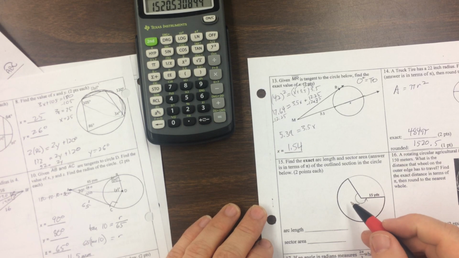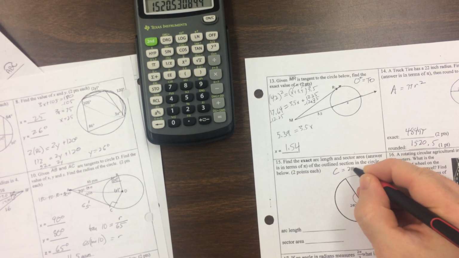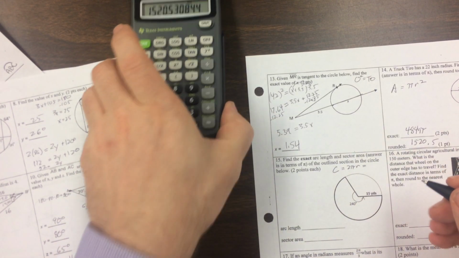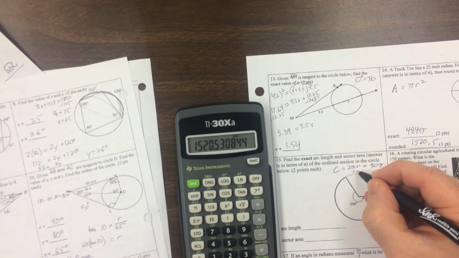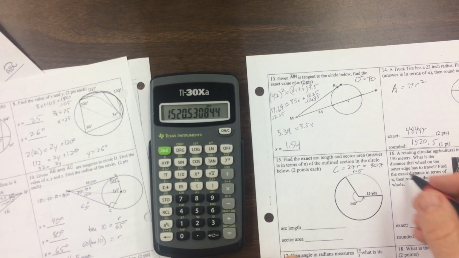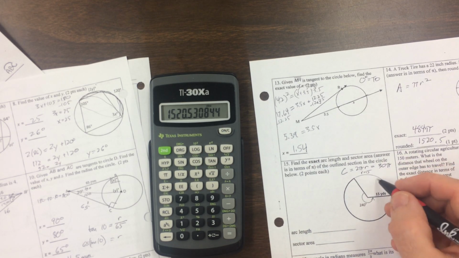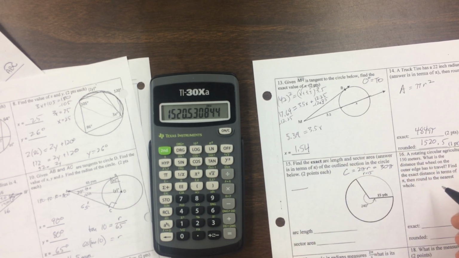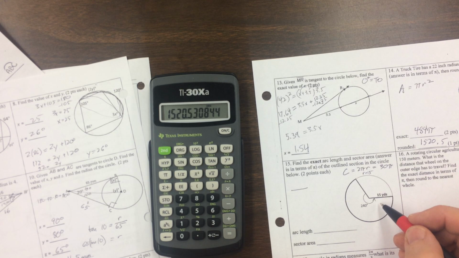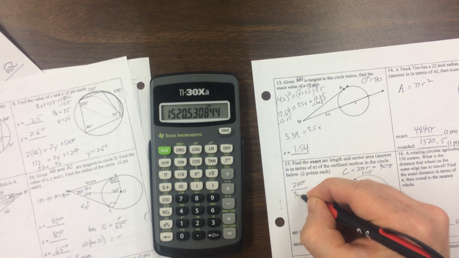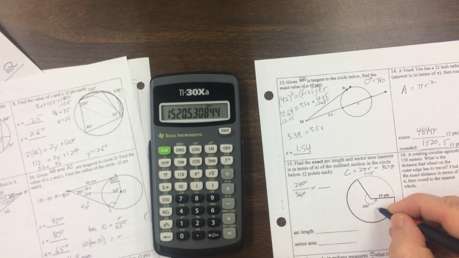The exact arc length and sector area. So first we need to find the circumference, 2 pi r. So that's 30 pi, right? R is 15. 30 pi. Now I'm not going to calculate this out because we need to find the exact arc length. So the whole circumference is 30 pi. This is 240, so I need to find the sector area of this. So that means 240 out of 360. That's the same ratio as whatever this area is of the sector.